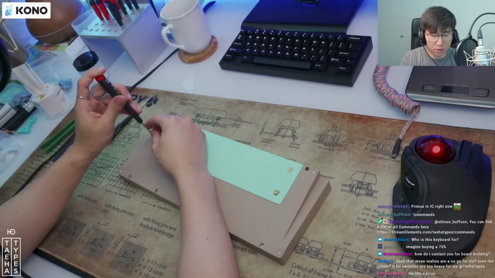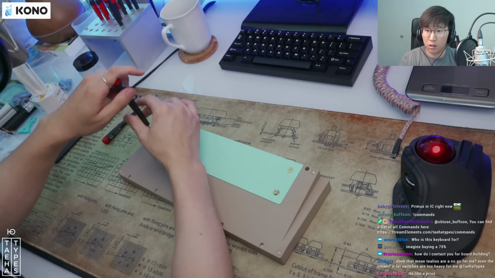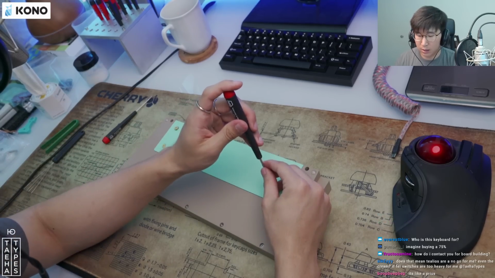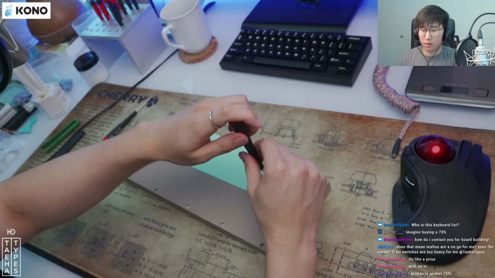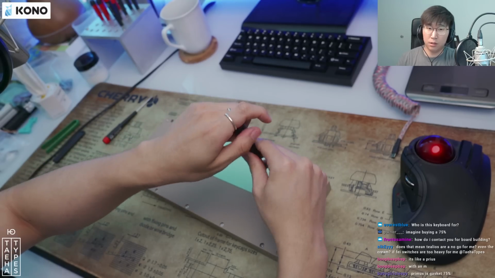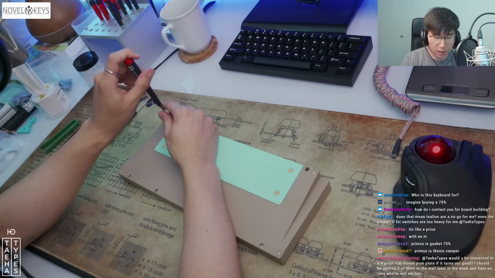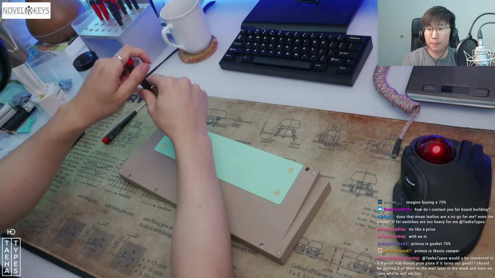Who is this keyboard for? This is for a customer. How do I contact you for board building? I have a website that is linked in my panel, and you can take a read there to see how to get a keyboard commission from me.